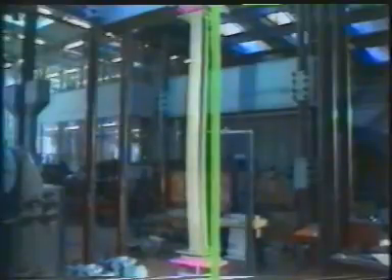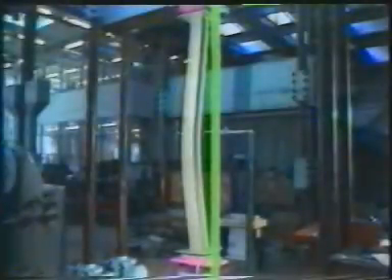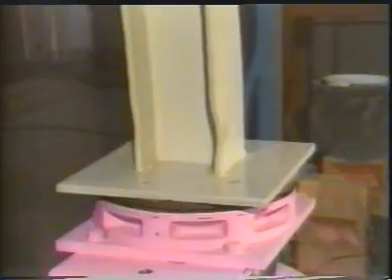The column fails progressively by deforming into a half sine wave shape between the end bearings. The peak load is reached when the combined axial force and bending moment exceed the resistance of the cross-section. At this stage, further lateral deflection occurs with no increase in axial load. Despite the spherical bearings, some end restraint was present, causing a local failure to occur in the flange.